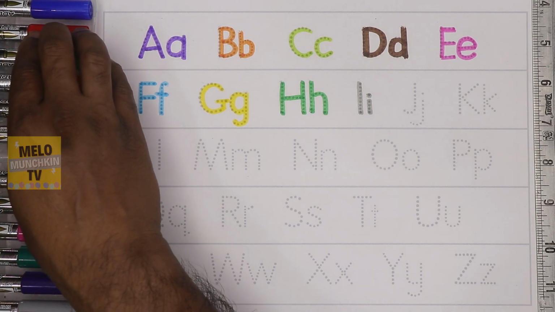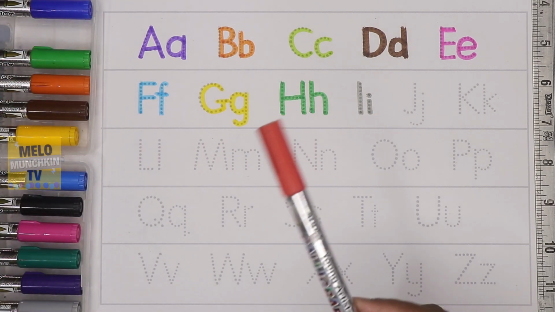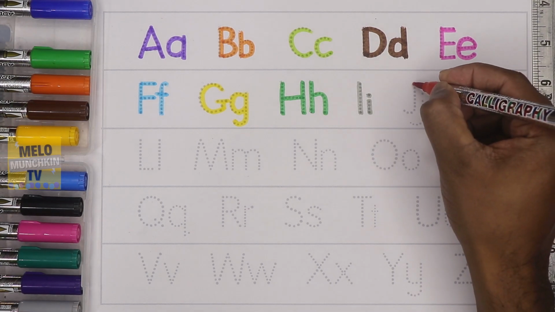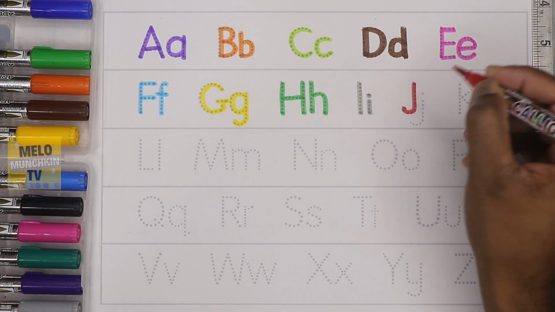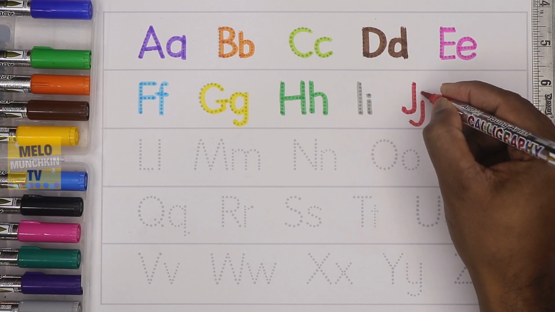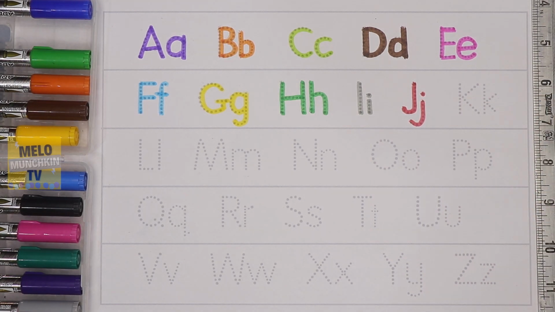Next I'll choose red color. This one is red color and write the letter J. This is capital letter J. This is small letter J. J for jug. J for jug.